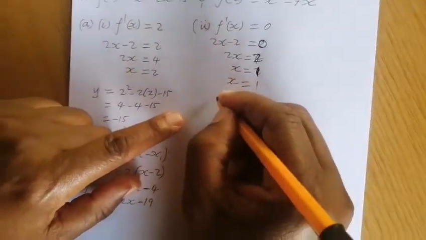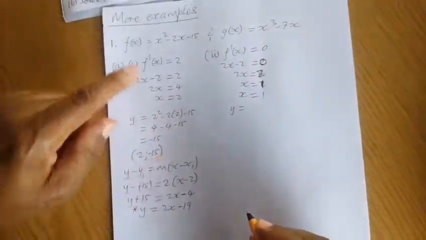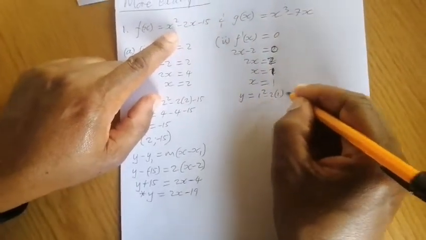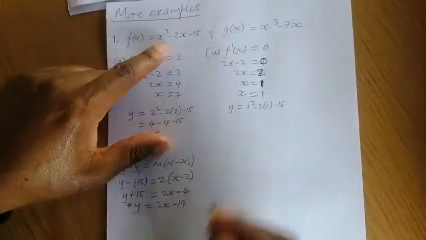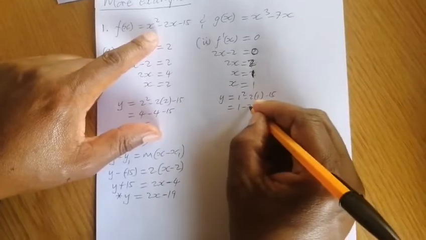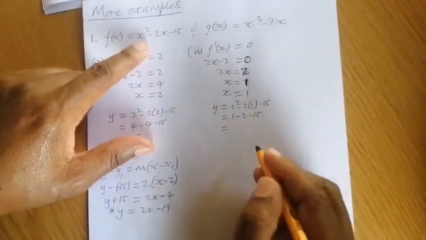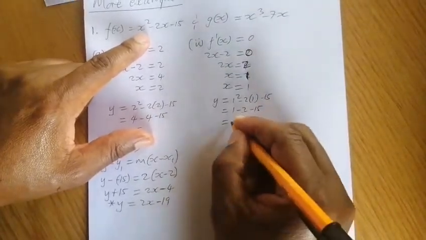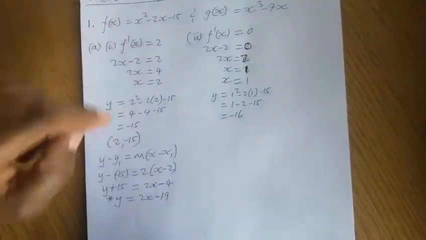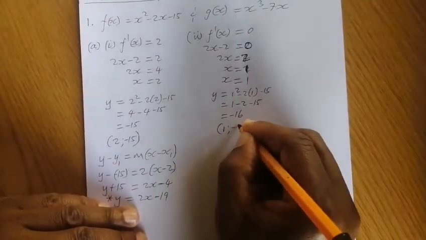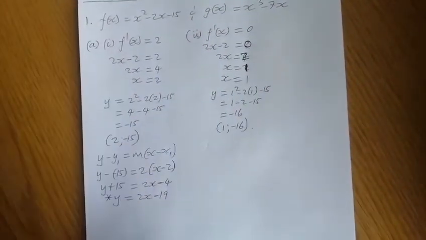Then we are substituting to get our corresponding y value. That will be 1 squared minus 2 times 1 minus 15. This will give us 1 minus 2 minus 15. So this is minus 17 plus 1, which is minus 16. So the point is 1 and minus 16.